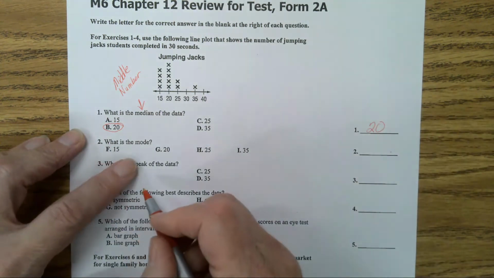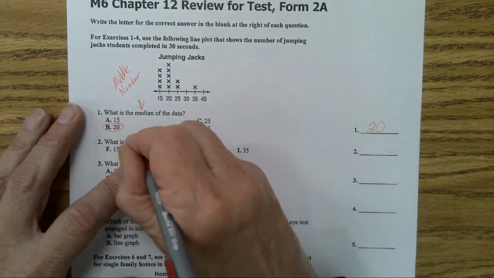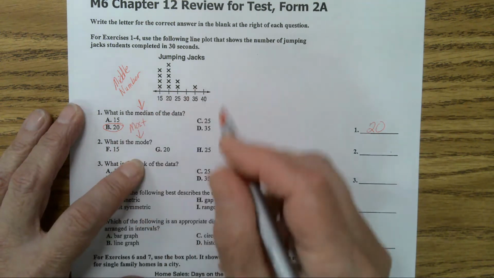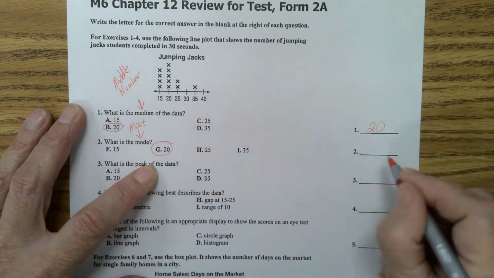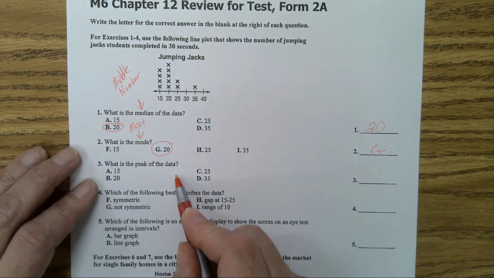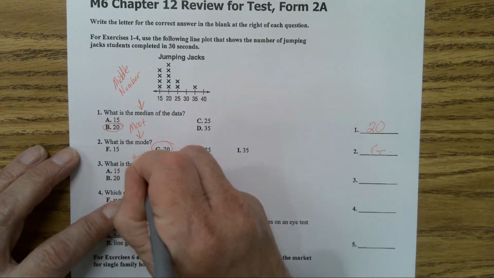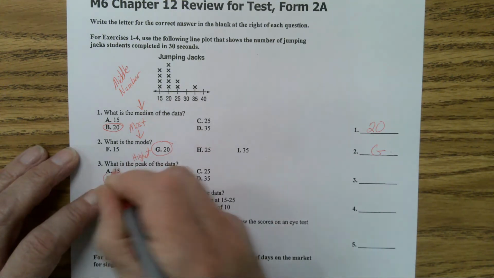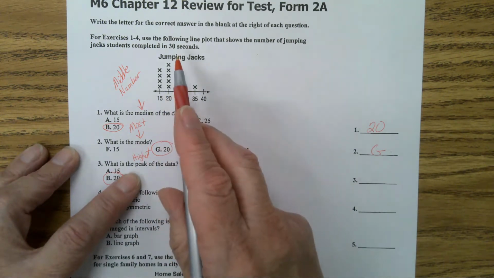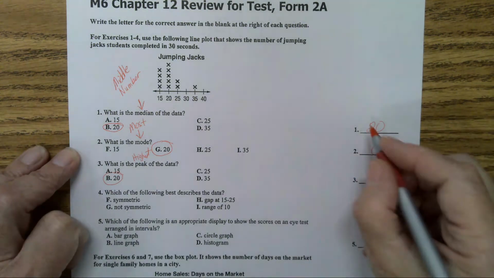The mode is the number that occurs the most. Which number occurred the most? All right, write the word most above mode. Now this one, what is the peak? The peak is the highest. Which one is the peak? 20. It's not the highest value, it's the highest amount, or the one with the most in it. The peak is B, 20.